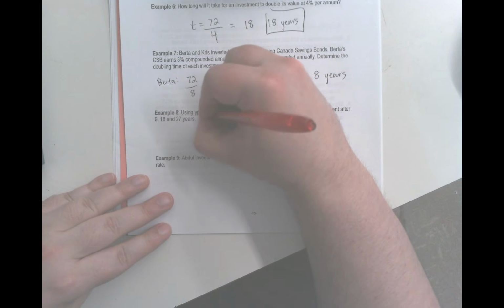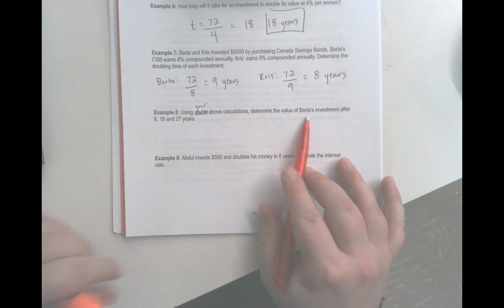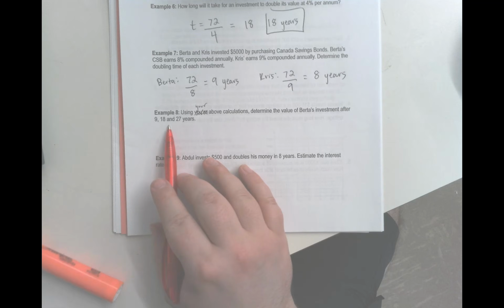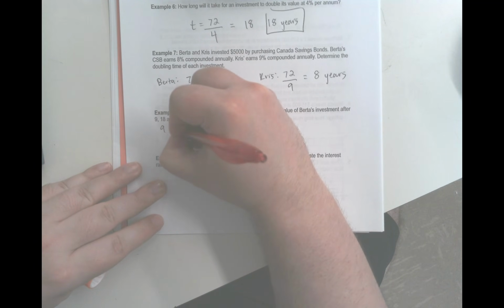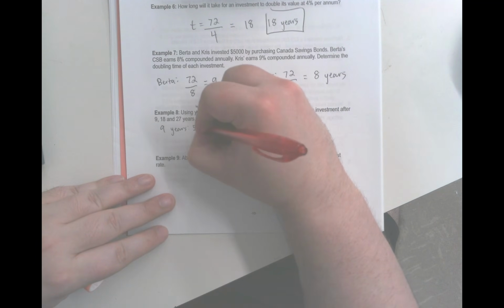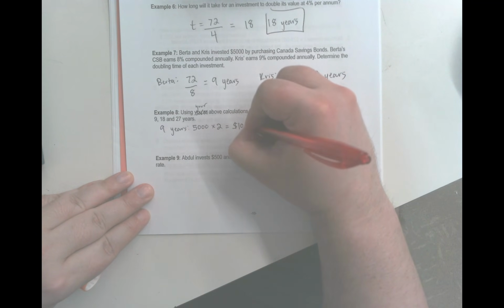Using your above calculations, determine the value of Berta's investment after 9, 18, and 27 years. So we said that in 9 years it will double. So we started with $5,000, and when we double it, we times it by 2, so it's going to be worth $10,000.